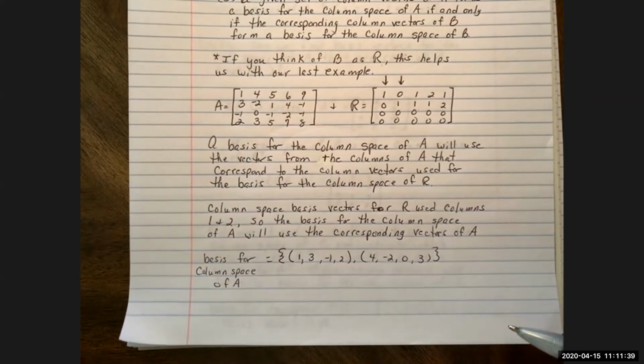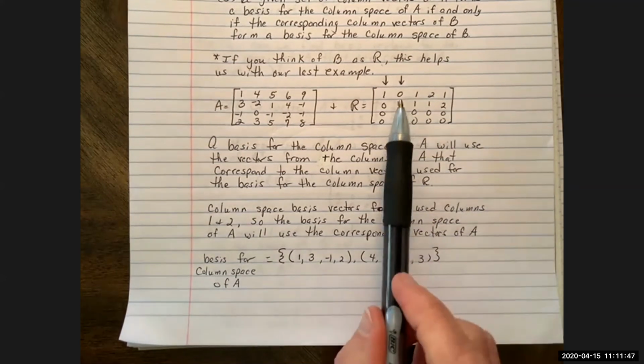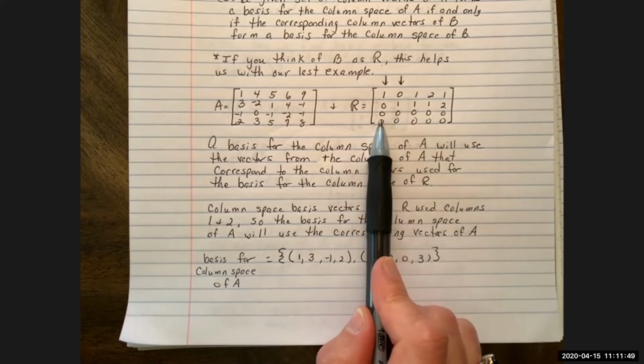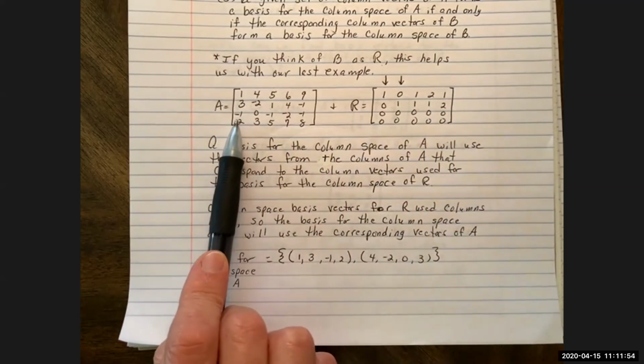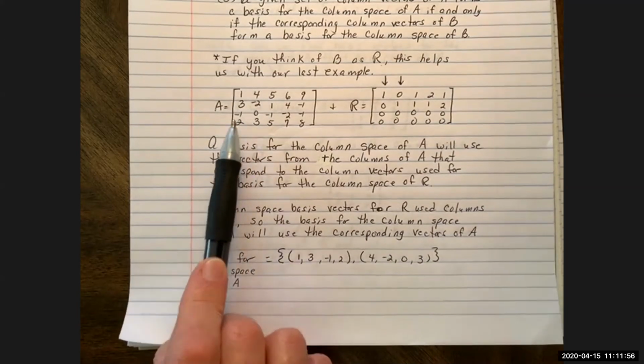So if you're dealing with rows, you can use the same basis vectors for the row space of A and the row space of R. For columns, you've got these for the column space of R. If you want a basis for the column space of A, you're going to use the same corresponding vectors in matrix A.